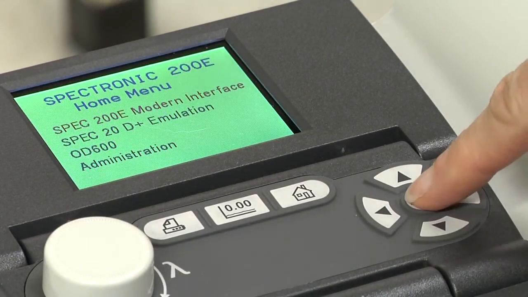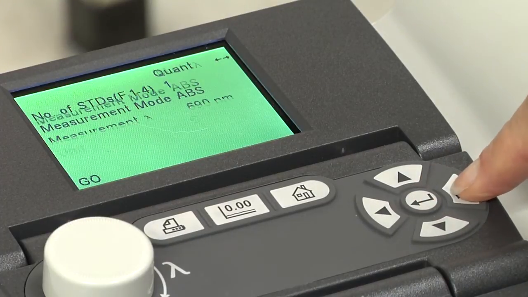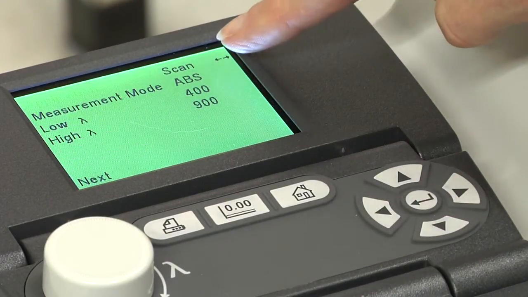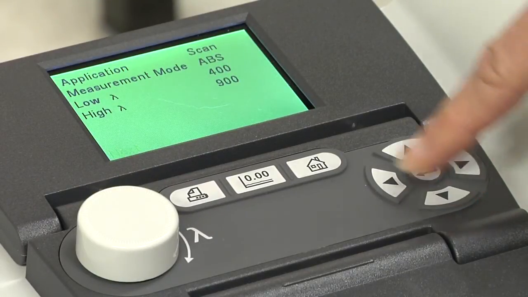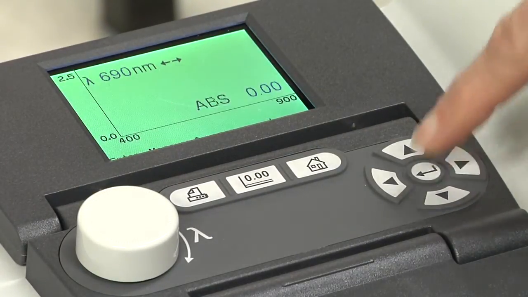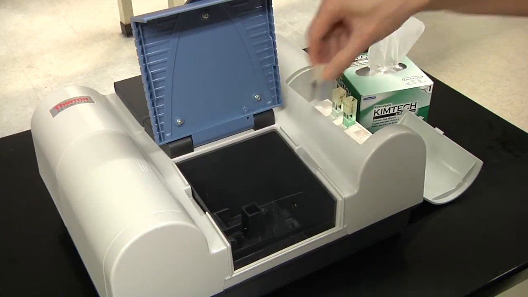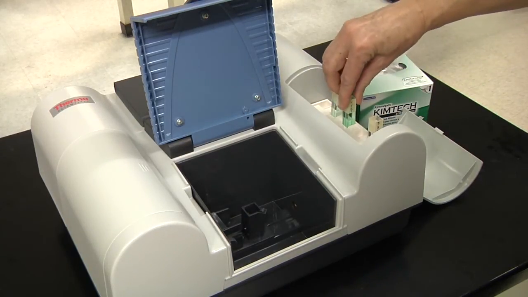If we do not tell you which wavelength to use, you can identify it under the scan function. The wavelength range is already set. Click Next. Use the blank to set zero absorbance and measure the test solution.